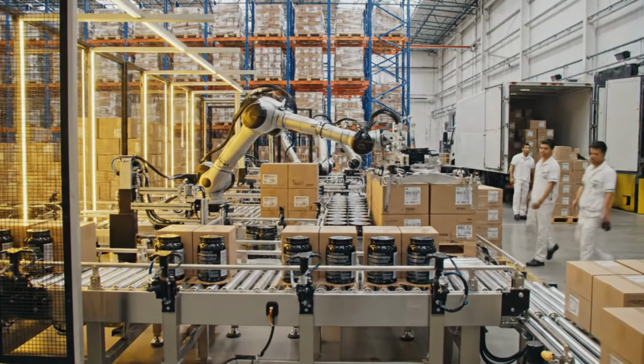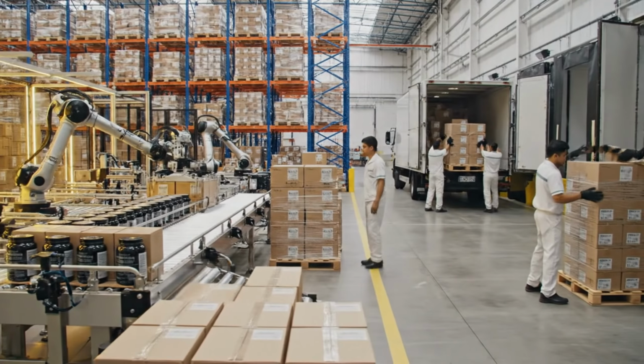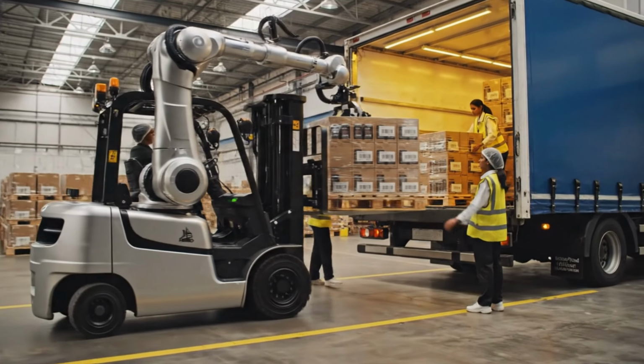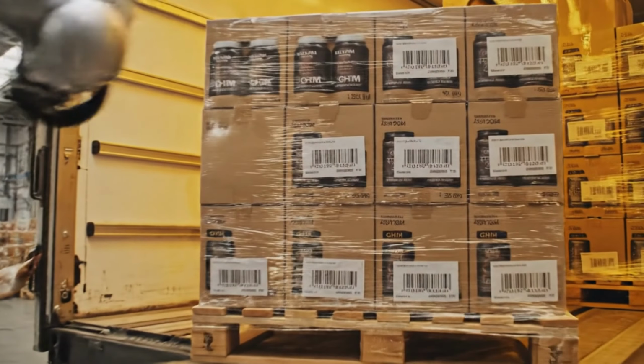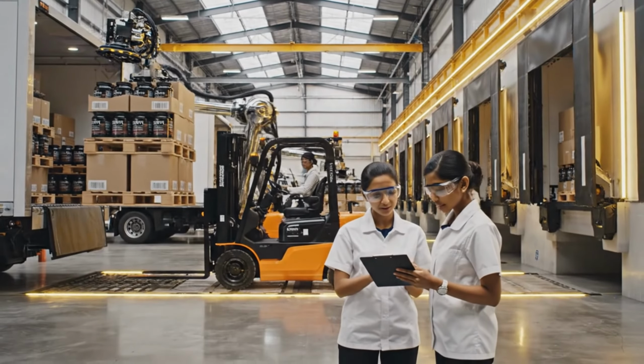This one goes on the bottom pallet. Okay, I'll grab the next one. We're running ahead of schedule.